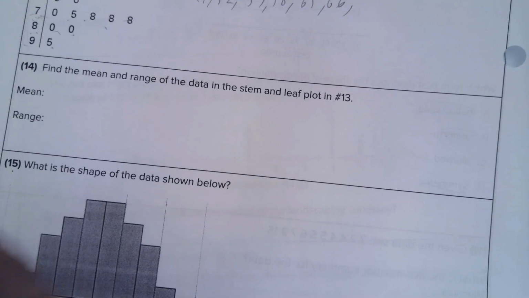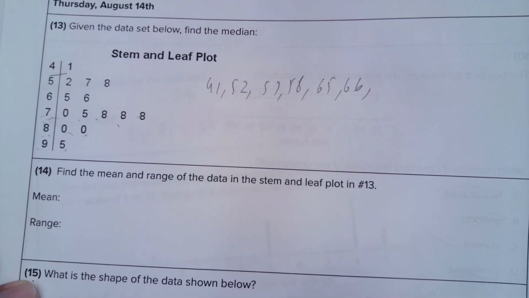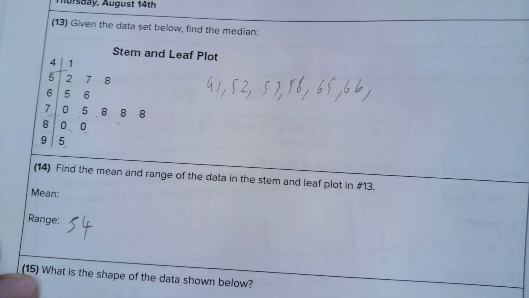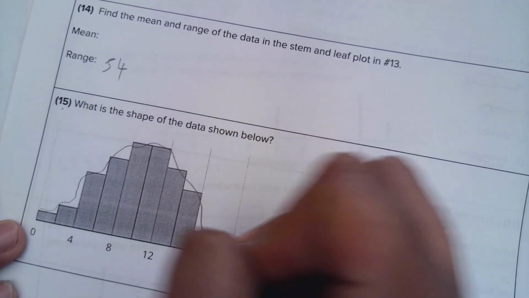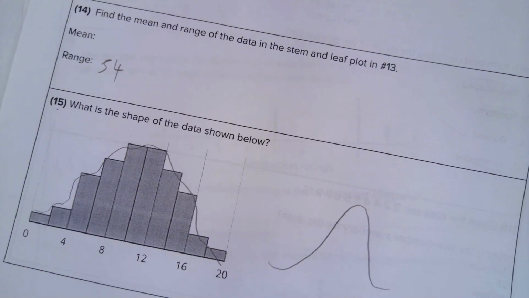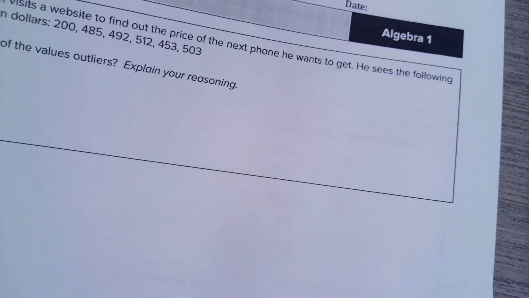The range is basically high minus the low. So 95 minus 41, which is, I cannot do the math. Okay, 54, that's your range. Mean should be easy as well. This is symmetrical and bell shaped. You can see that it creates a bell shape, and it's symmetrical, so it's both. Cool. Moving on.